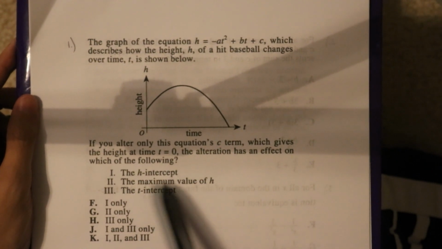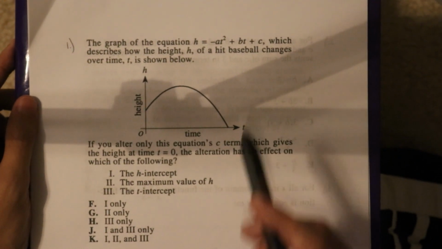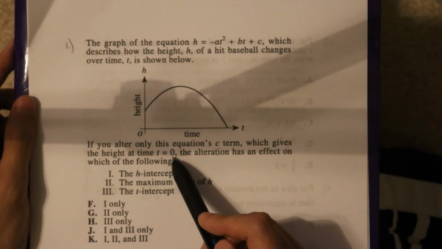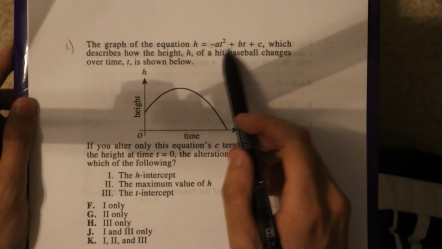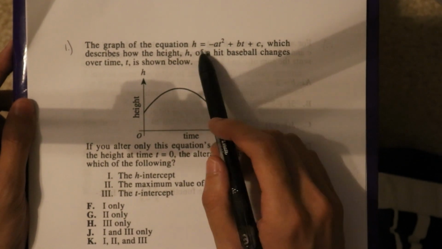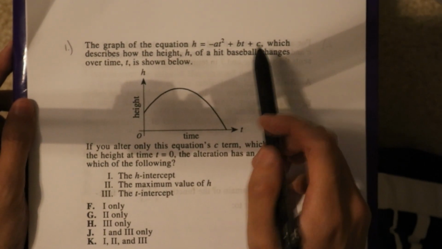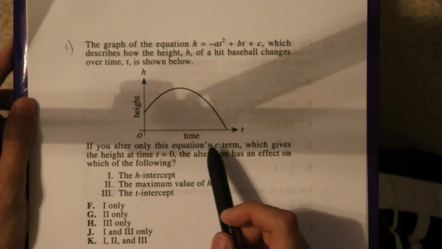The h-intercept, the maximum value of h, and the t-intercept. Observe that if you plug t equals 0 into the equation, all you are left with is h equals c.